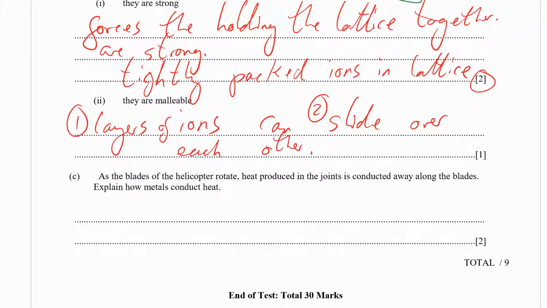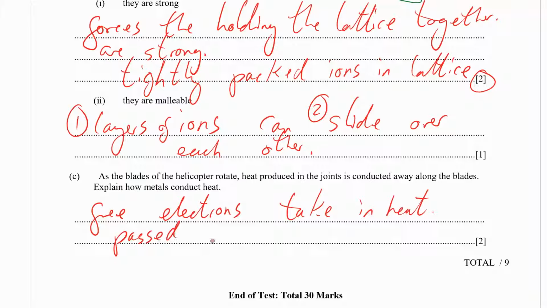And then finally, as the blades of the helicopter rotate, heat produced in the joints is conducted away along the blades. Explain how metals conduct heat. And the free electrons take in heat, passed on as electrons collide.